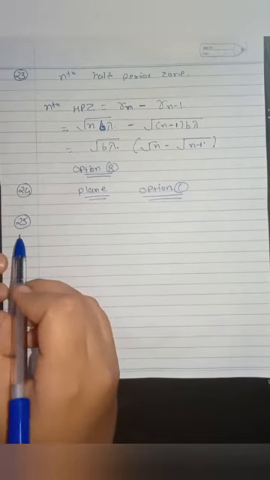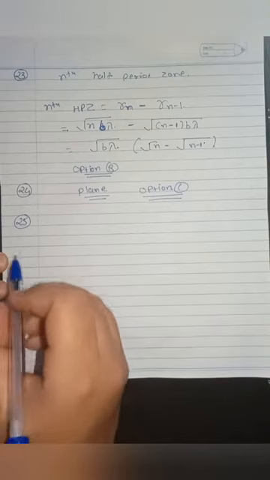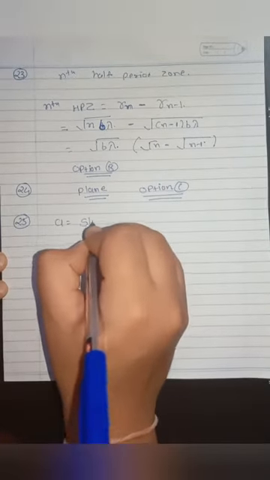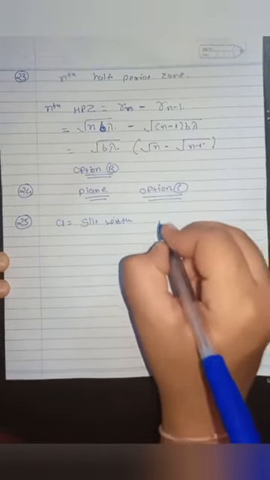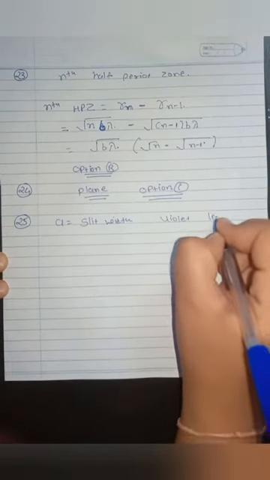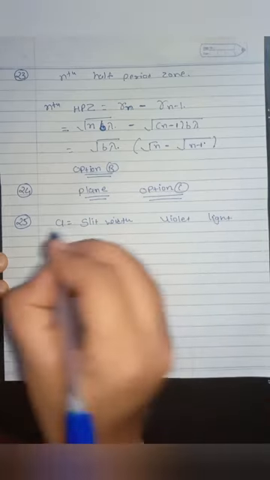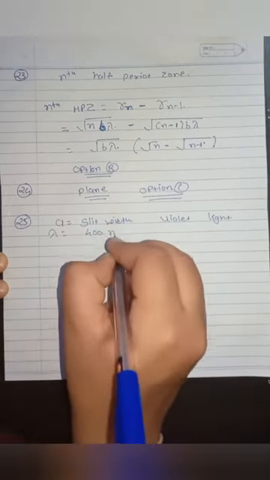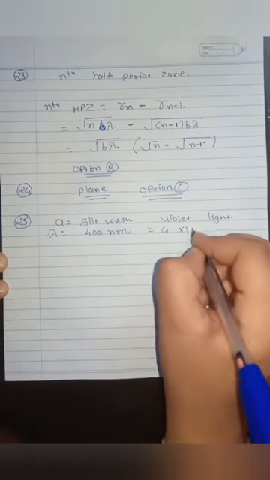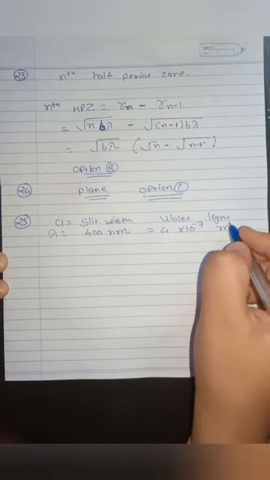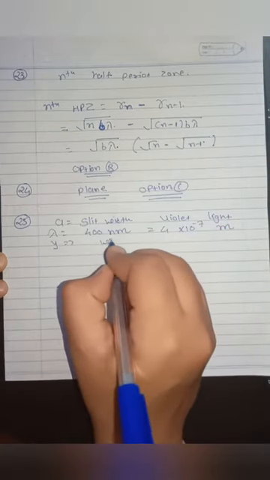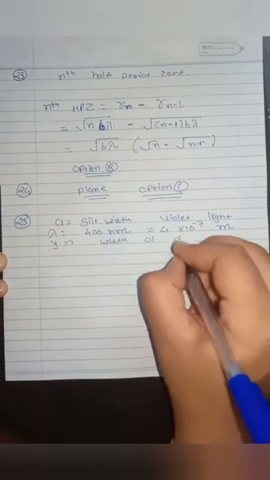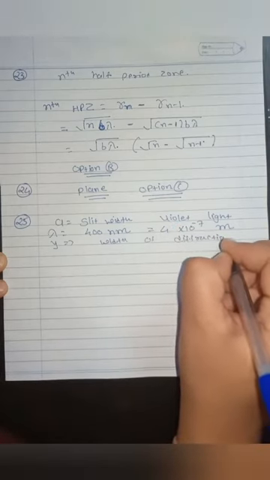In question number 25, a single slit of width a is illuminated by violet light of wavelength 400 nanometer, that is 4 into 10 power minus 7 meter, and the width of the diffraction pattern is measured as y. So y will be the width of the diffraction pattern.